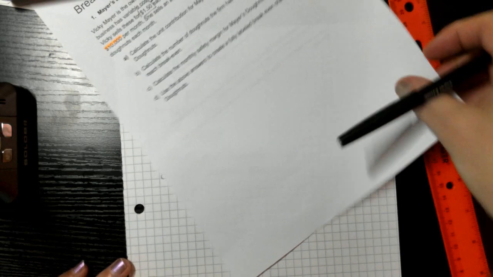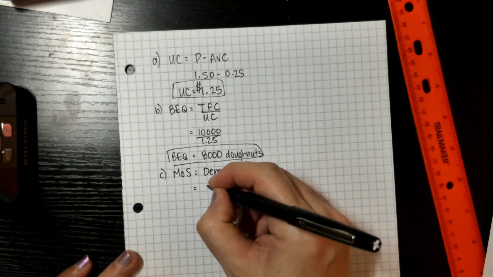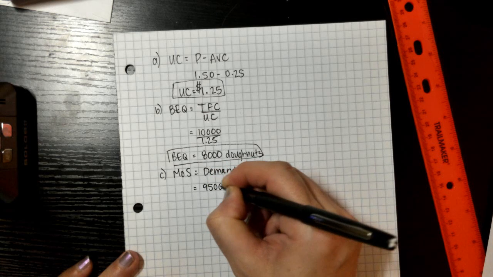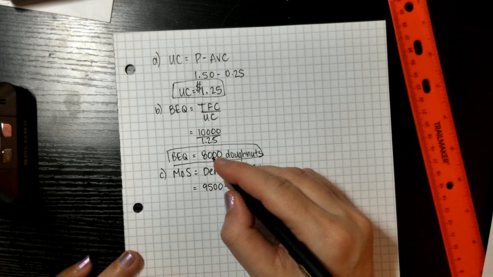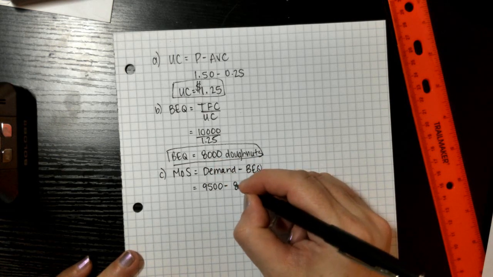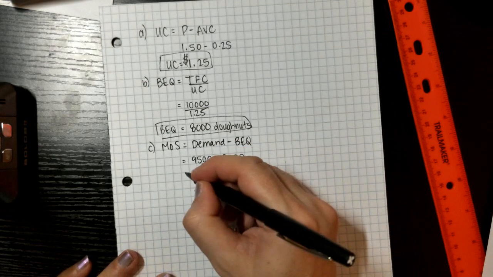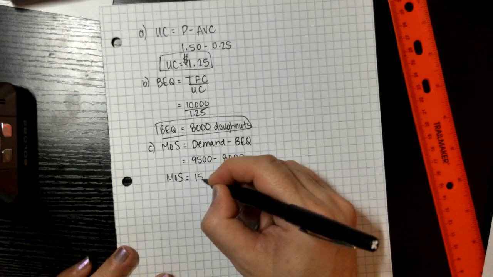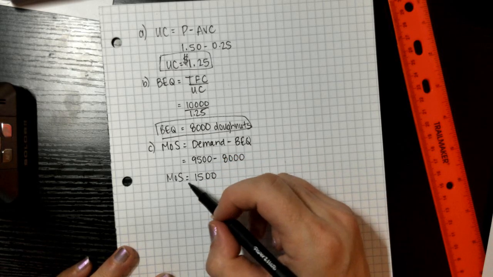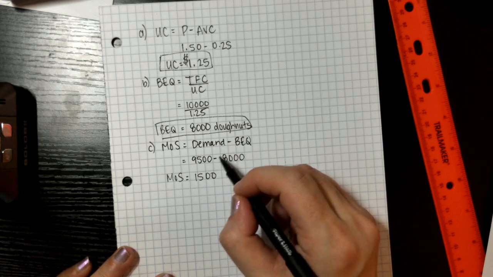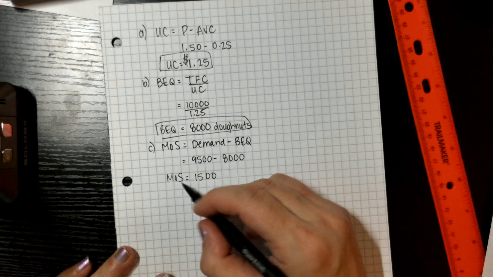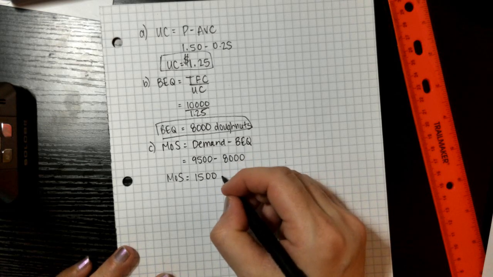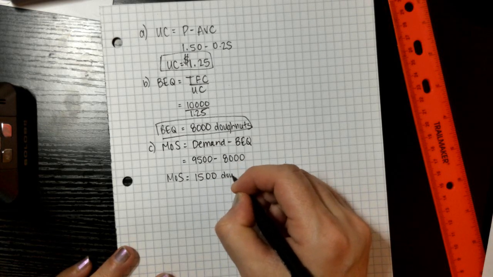So we're going to plug that into our formula. 9,500 is our demand minus our break-even quantity that we calculated, which was 8,000. So our margin of safety is 1,500, and margin of safety is a quantity. This is a demand quantity minus a break-even quantity. So margin of safety is a quantity, so it's 1,500 donuts.